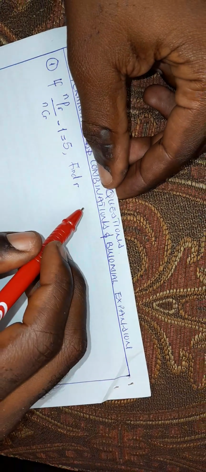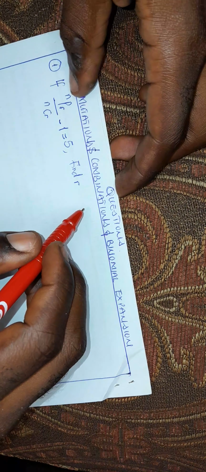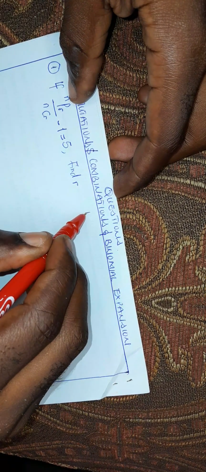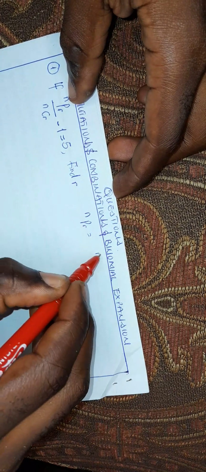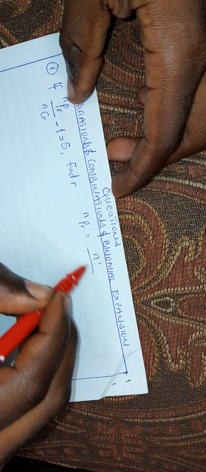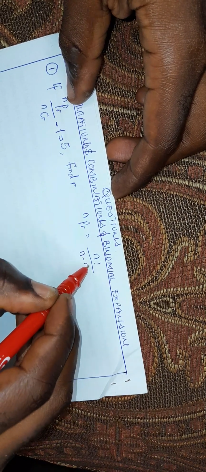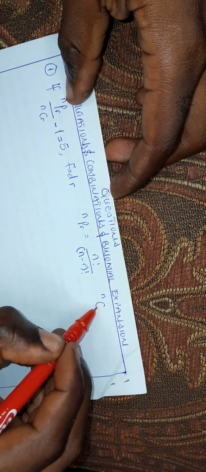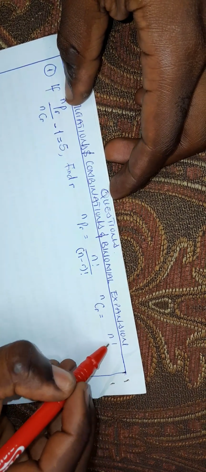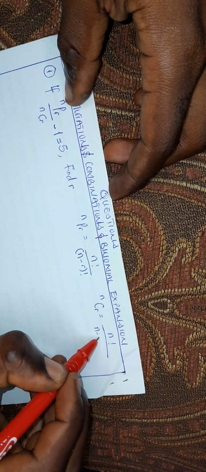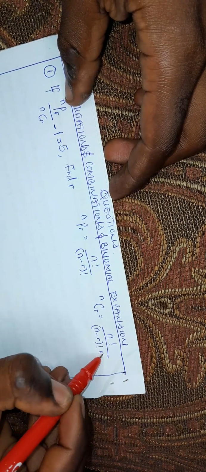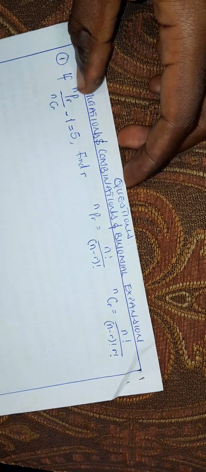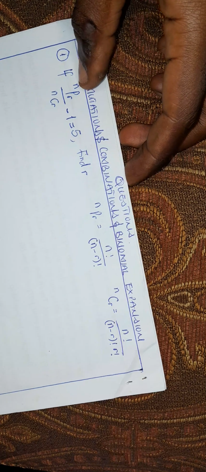Right, so I'm going to be writing the formula for permutation. The formula for permutation is nPr equals n factorial over n minus r factorial. And that of combination, nCr, is n factorial over n minus r factorial times r factorial. So this is what we'll be using throughout our calculation today.